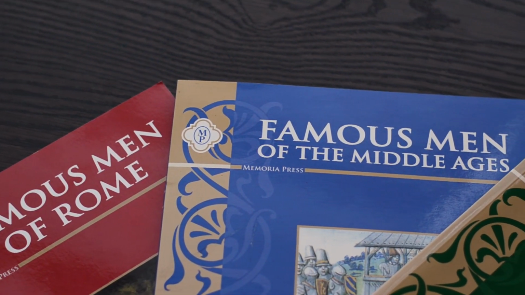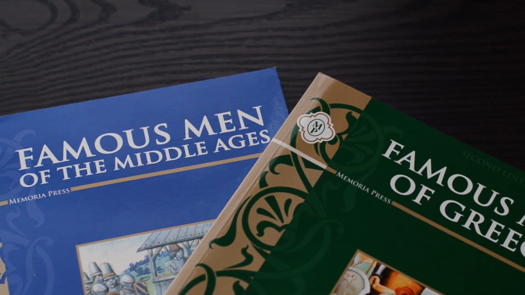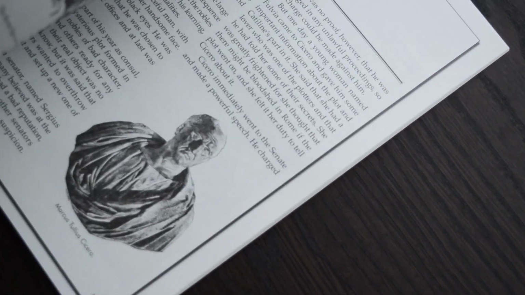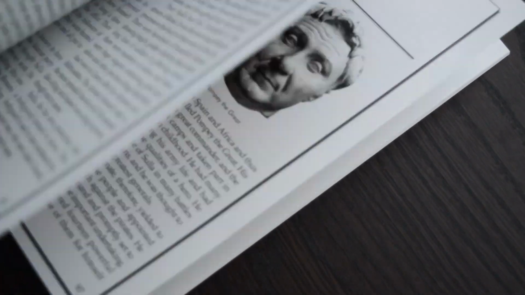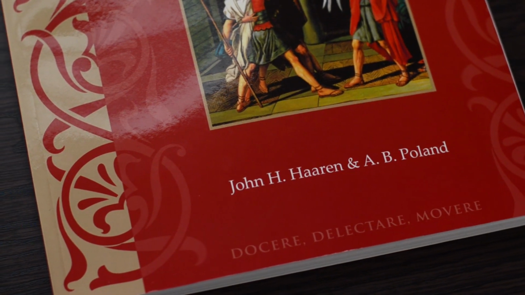So now let's move on to our Famous Men series. Famous Men of Rome, Famous Men of the Middle Ages, and then Famous Men of Greece. The texts that we use are classic texts that were used in grammar schools back in the 19th and 20th century. They're by two men who were American educators and historians. So Addison Poland and John Haaren.